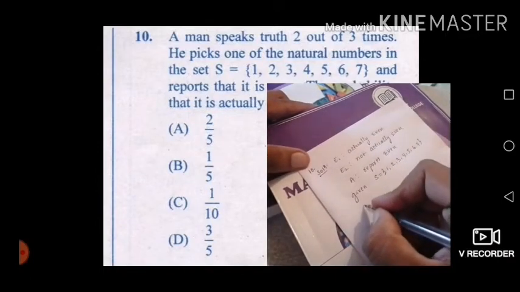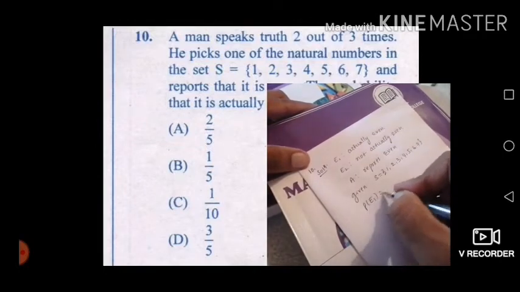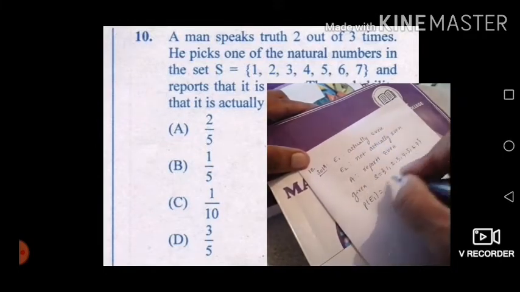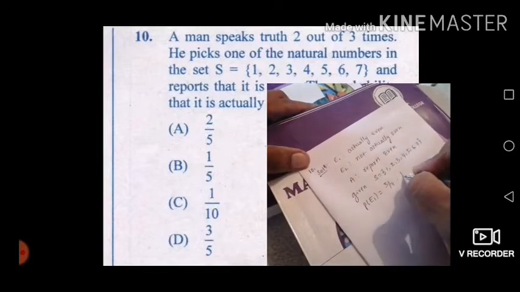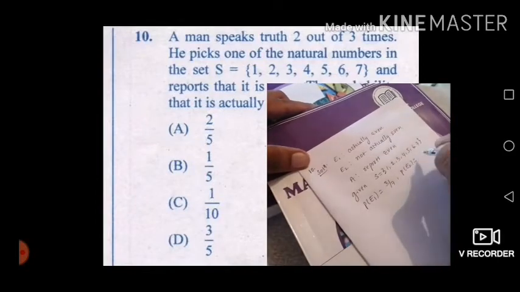Now, what is the probability of even here? Very clear, only even numbers, 1, 2, 3. 3 even numbers are there, so 3 by 7. Probability of not even: 4 numbers are there, so 4 by 7.